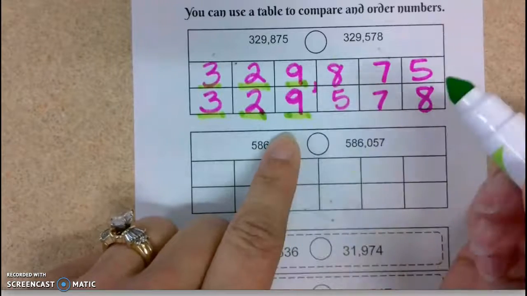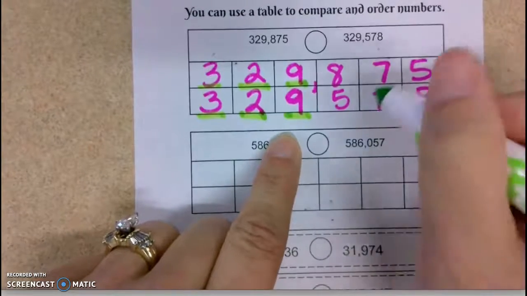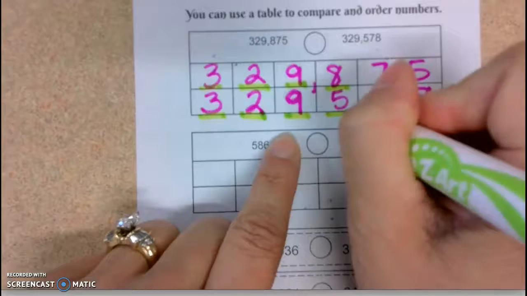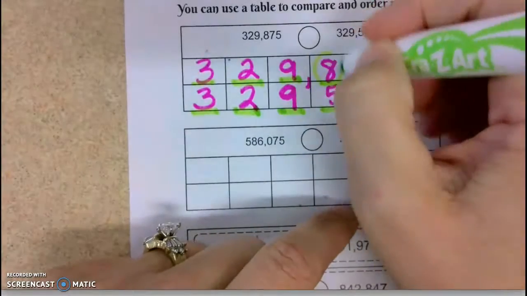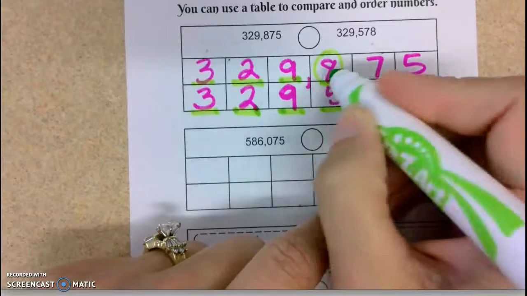The same thing. They have the same digits again. So then I'm going to scoot over to the hundreds place. And what do I see here? 8 is bigger, isn't it? So that means the number with the 8 in the hundreds place is bigger.